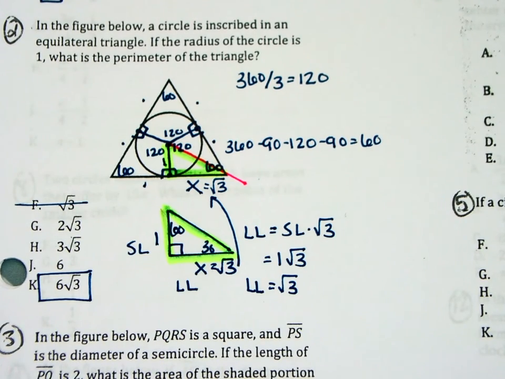So this problem is very challenging to think about because you're actually breaking up your shape into special right triangles and then kind of working backwards.